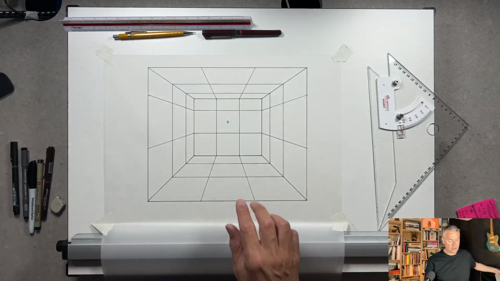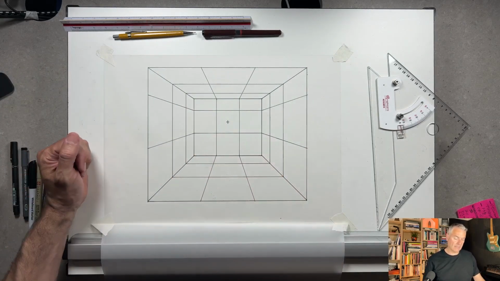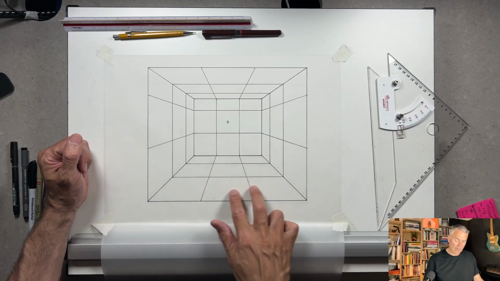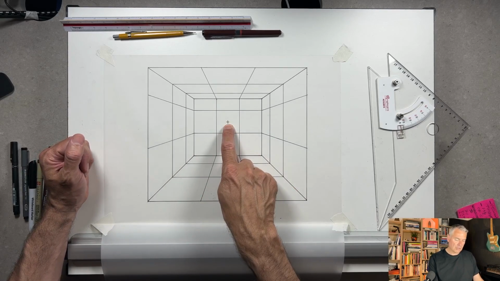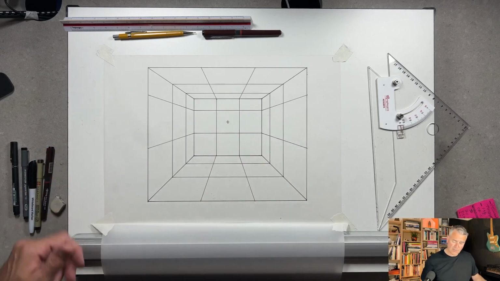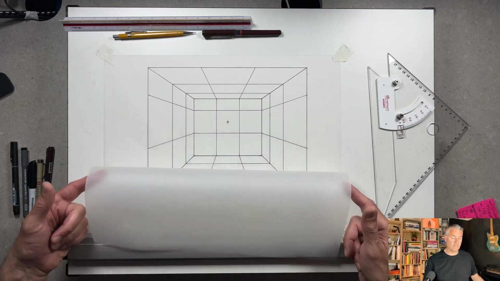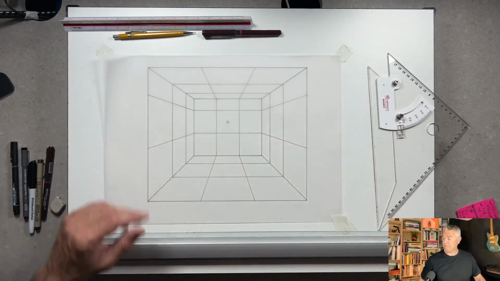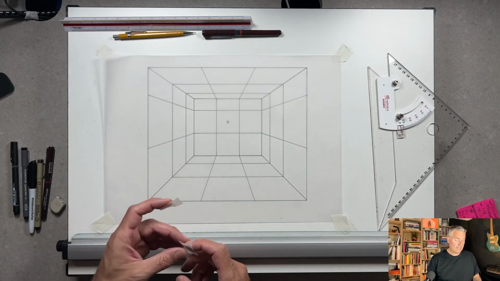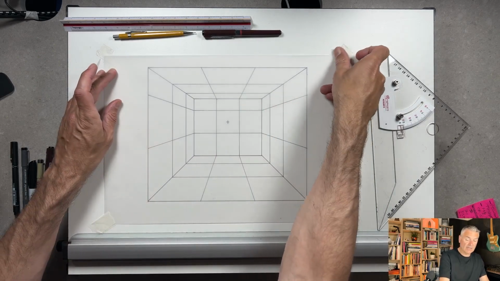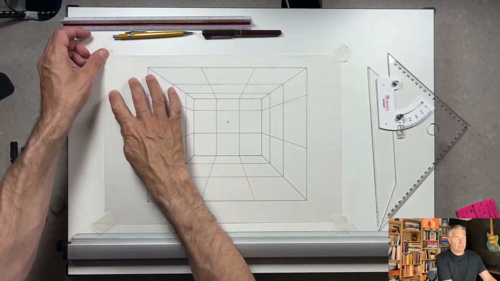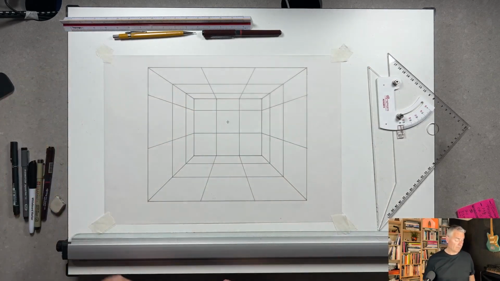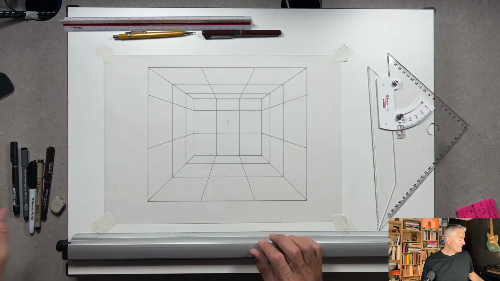We then drew just the basic interior, so we got all our meter grid and our vanishing point. The next thing we do now is put a sheet of paper over the top, so we keep that grid really nice and clean, and we can reuse it by putting a sheet of paper over the top, whether it's tracing paper or detail paper.